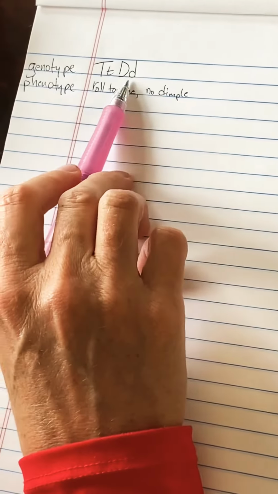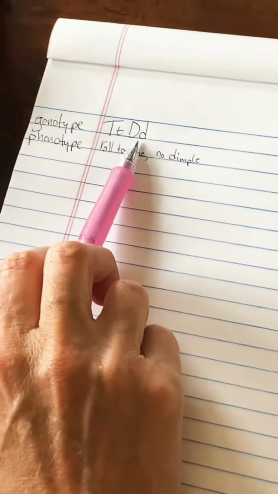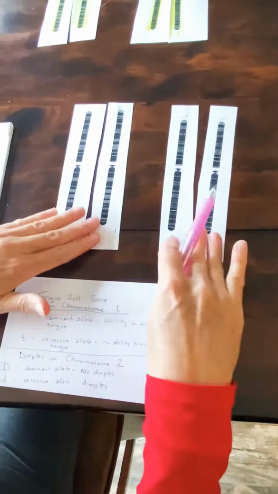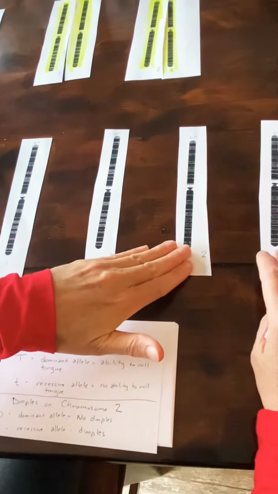When the eggs or sperm are produced from this genotype, the T's and the D's separate from each other. If we look back at our chromosomes, and you model this for yourselves too, the T's separate from each other and the D's separate from each other.